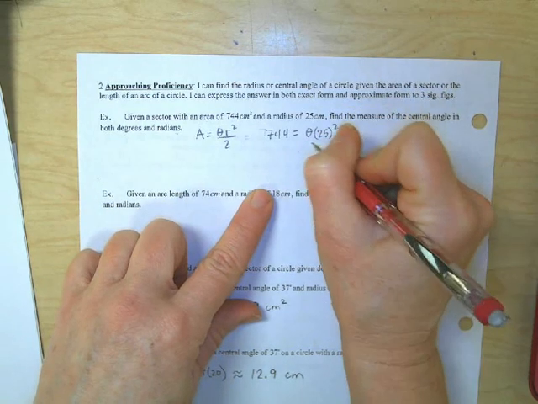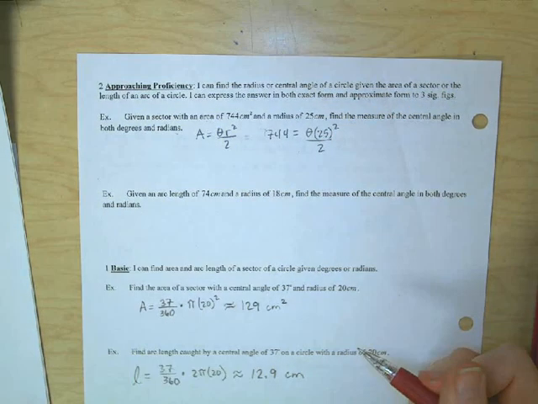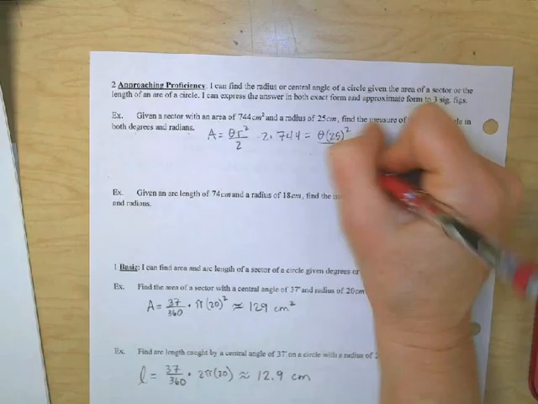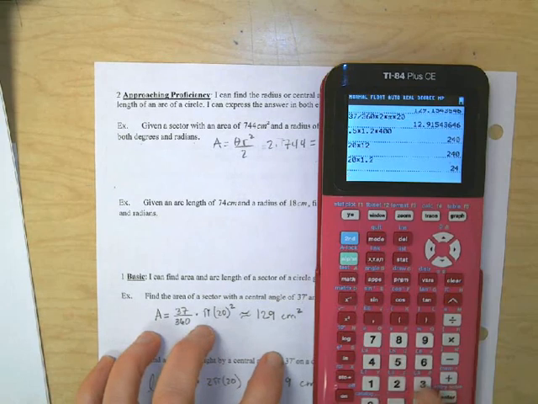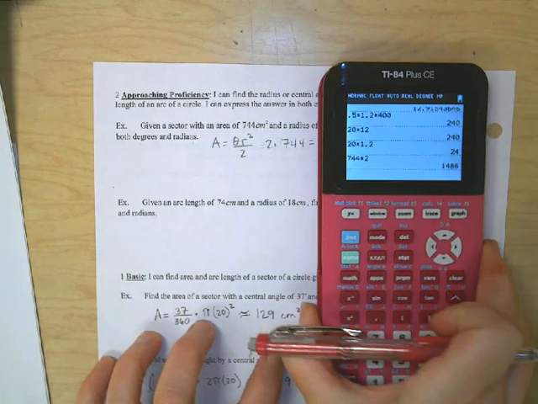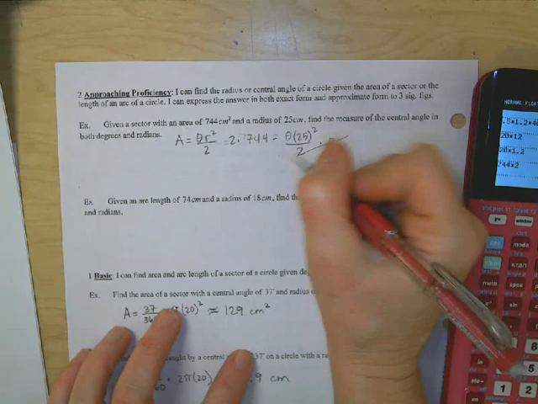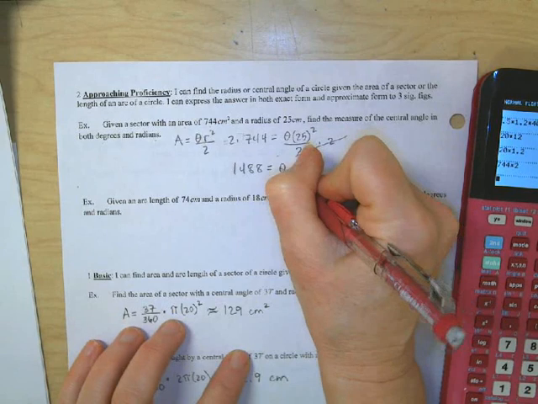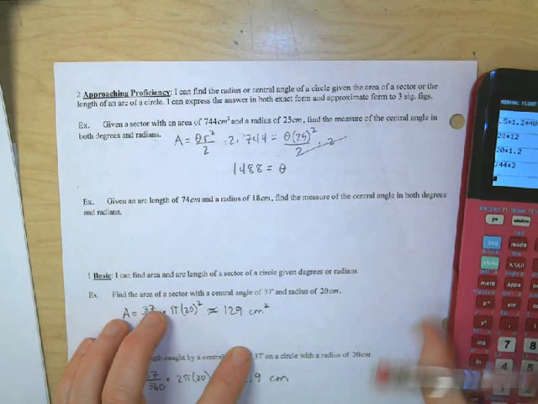All divided by 2. So I'm trying to get theta by itself, so I'm going to start by timesing both sides by 2. So I've got 744 times 2 and I get 1488. So I get 1488 is equal to theta, and then 25 squared, what is that, like 525?